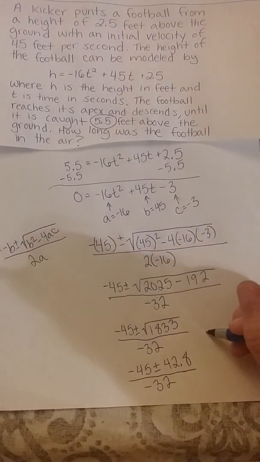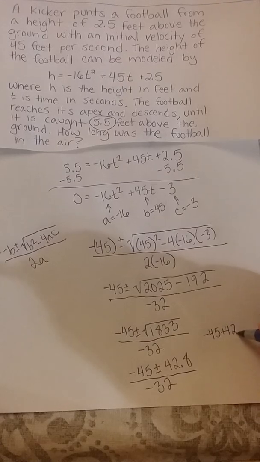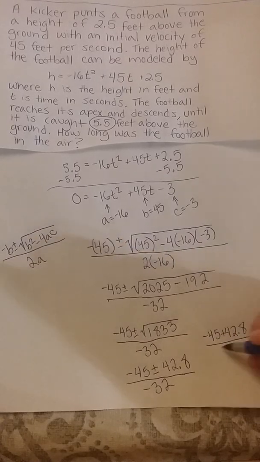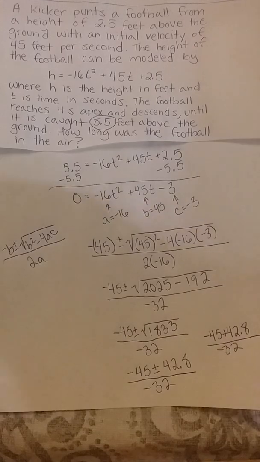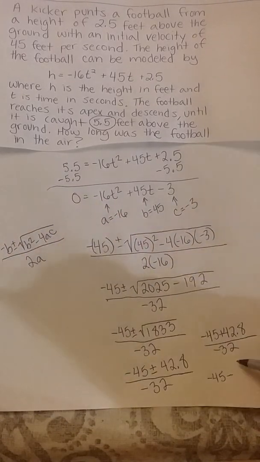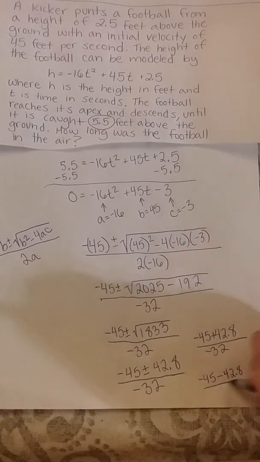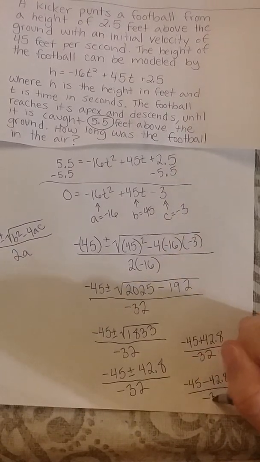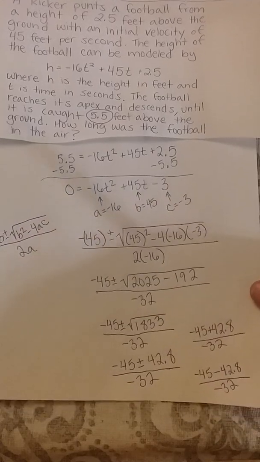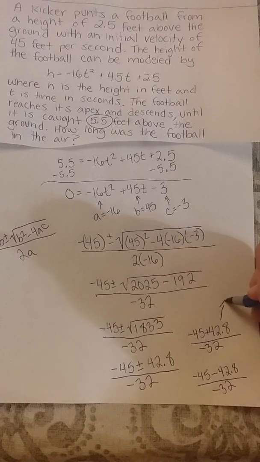So I have to do negative 45 plus 42.8 divided by negative 32. And I also have to do negative 45 minus 42.8 divided by negative 32. Okay. I'm going to just do an arrow up here.